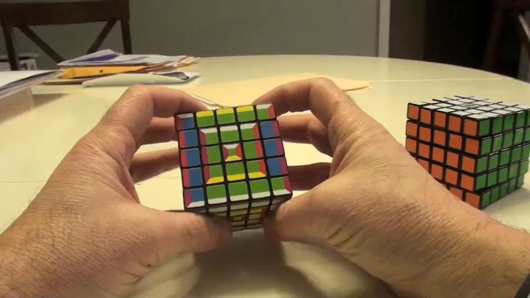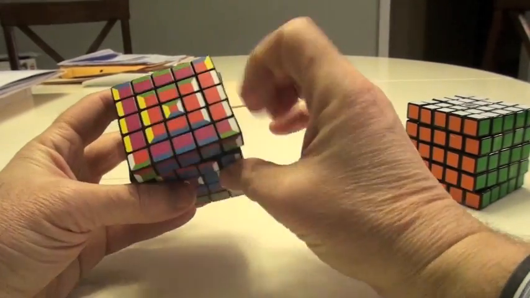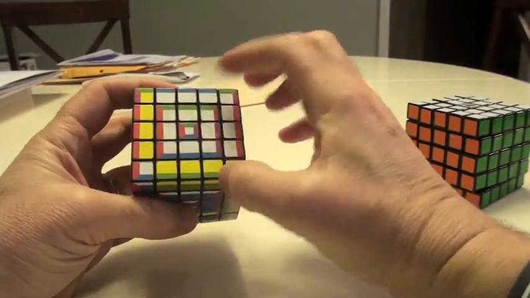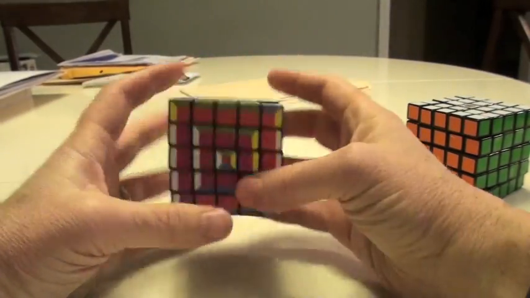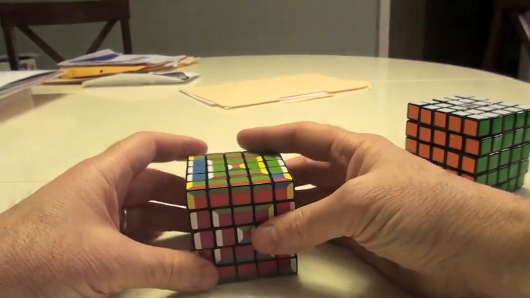Just to review that, what I would do first is get all the centers correct. Green stripe up. Let's get the green stripe up, and green stripe up. This is where it needs to be on the bottom. This is where it needs to be. So get all your centers lined up.